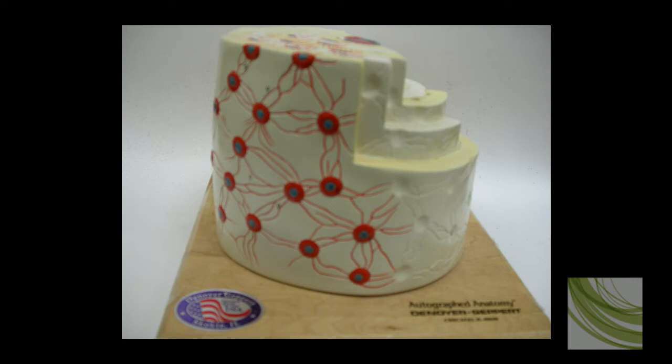This is the first view we're going to look at, and this is showing Volkmann canals on the side of the model. They're connected with these little canaliculi. They have blood vessels running through them, and there's several layers of lamella that we can see here from the side.